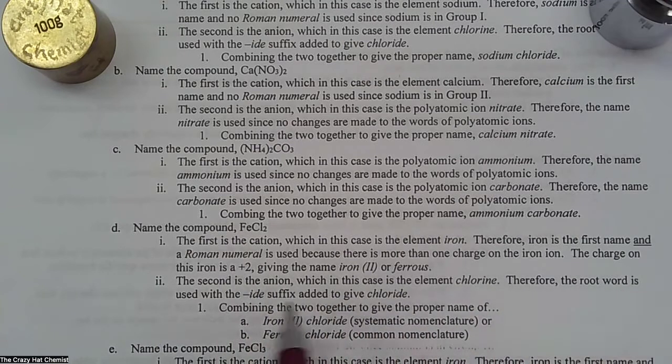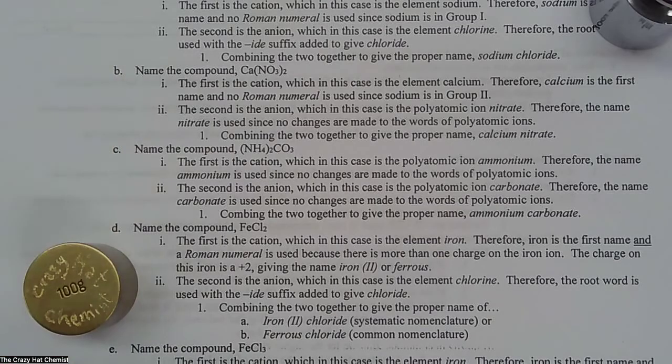The second is the anion, which in this case is the element chlorine. Therefore, the root word is used with the IDE suffix added to give chloride. Combining the two together to give the proper name of iron 2 chloride. This is the systematic nomenclature, or ferrous chloride. That's the common nomenclature. So depending on what your instructor is asking you to do, common or systematic, or maybe both, then you need to write that down.